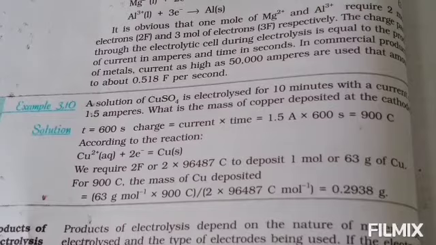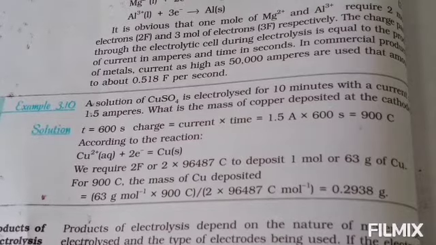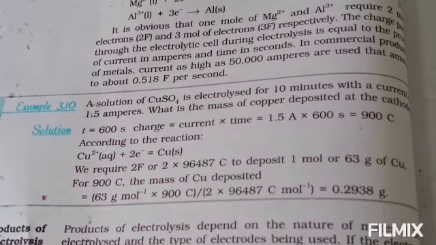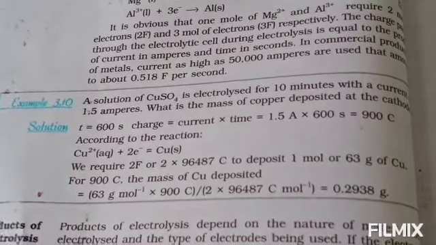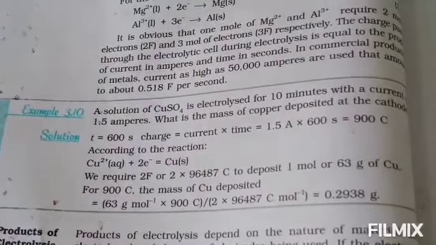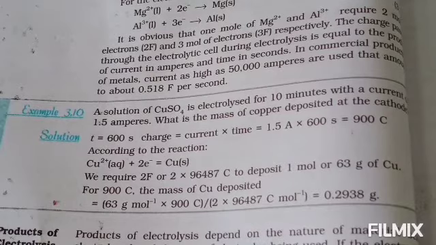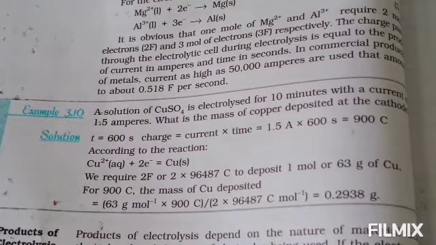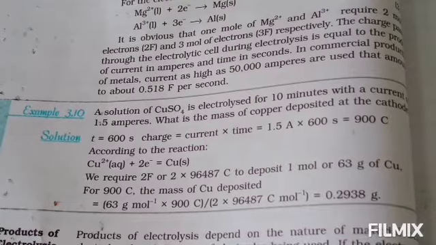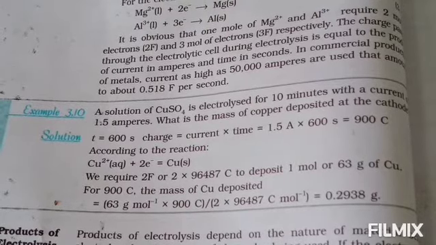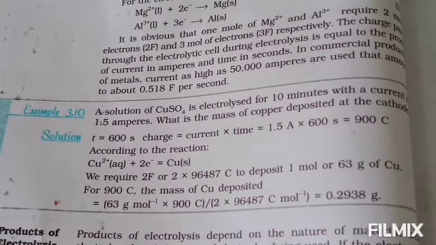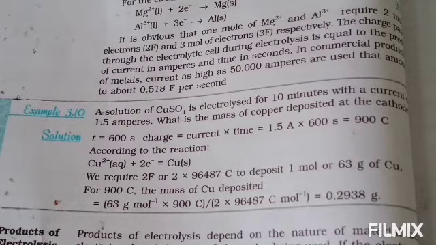So 2 Faradays, that is 2 into 96487 coulombs, are required to produce 1 mole. 1 mole means that in the product side the stoichiometric value of copper is 1. So 1 mole of copper, the atomic weight of copper is 63, that is 63 grams of copper is reduced. If you require this much coulombs, then we produce 63 grams.